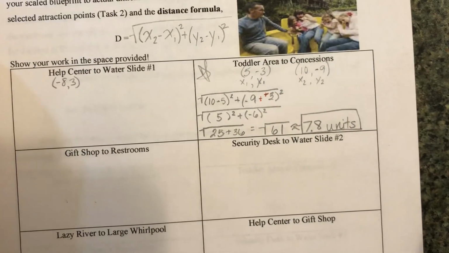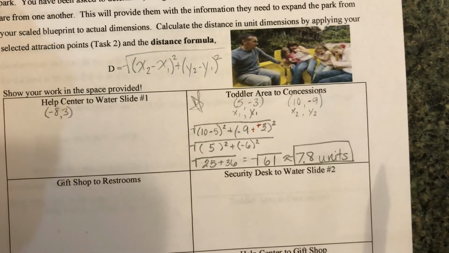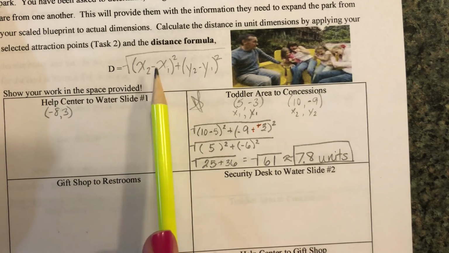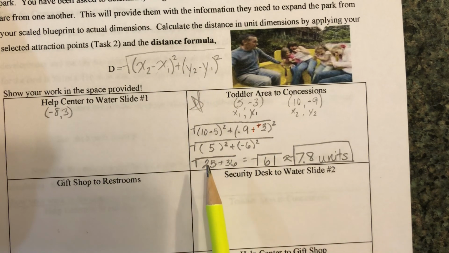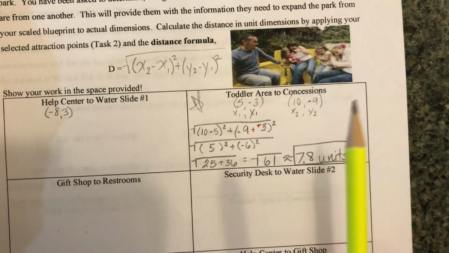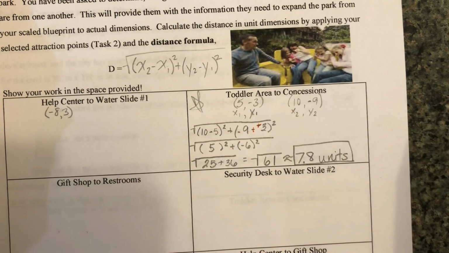So that is task 5, finding the distance between 2 points. Again, you're using this formula, plugging in and solving. Utilize a calculator if you have it. If you don't have a calculator, utilize search engines like Google. Just type in what you're trying to find the answer to, and it will provide that answer to you, okay?